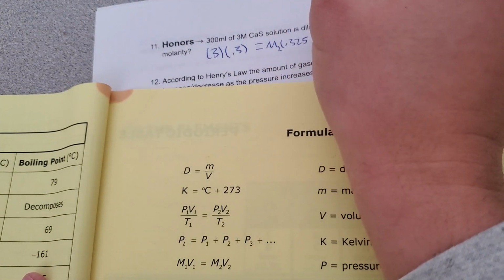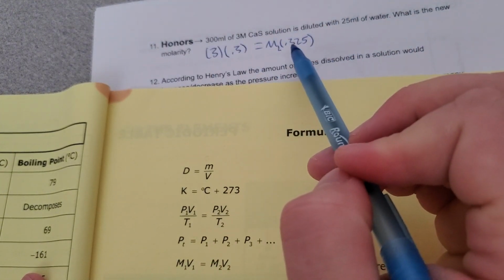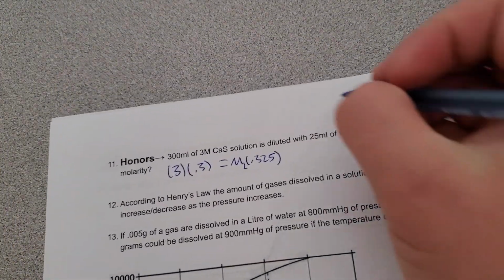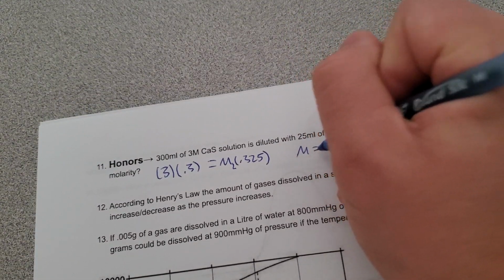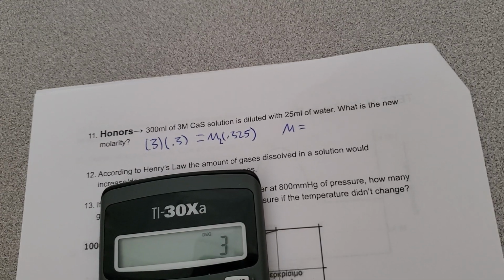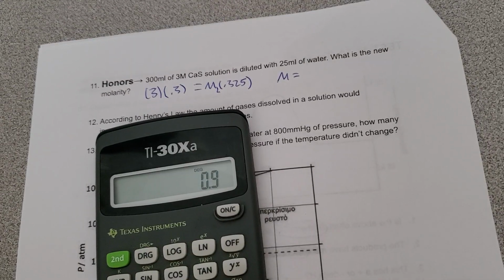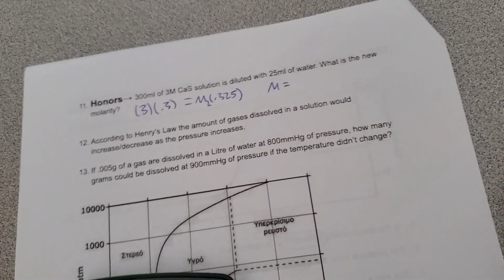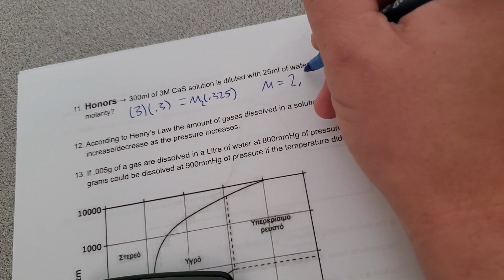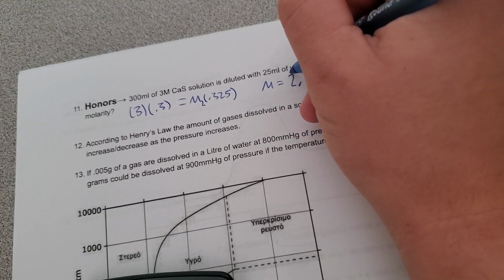And this is our new volume right there. So our new M is equal to 3 times 0.3 divided by 0.325. So our new M is equal to 2.77 molar.